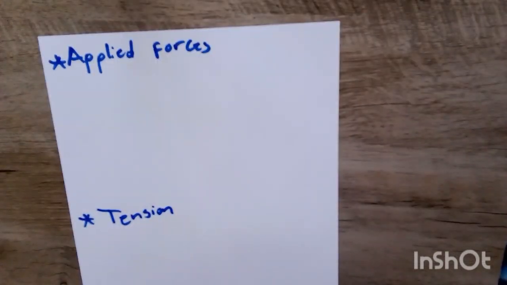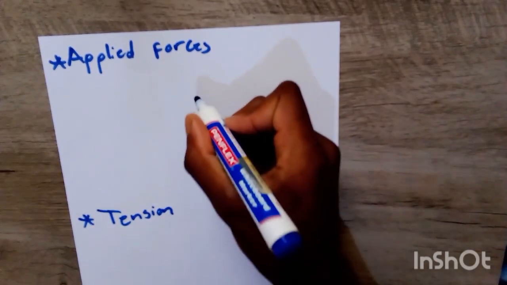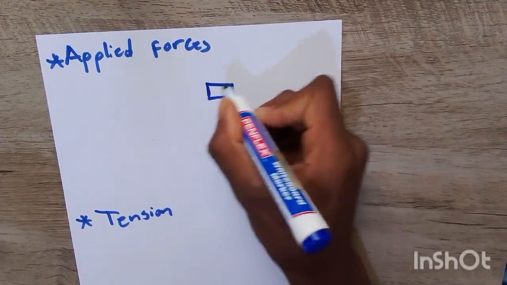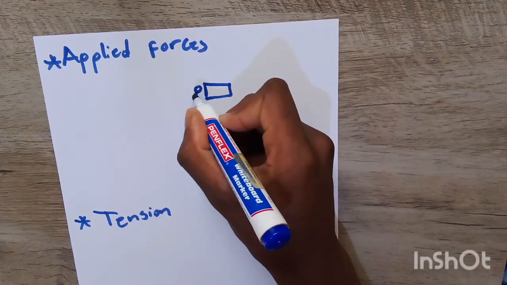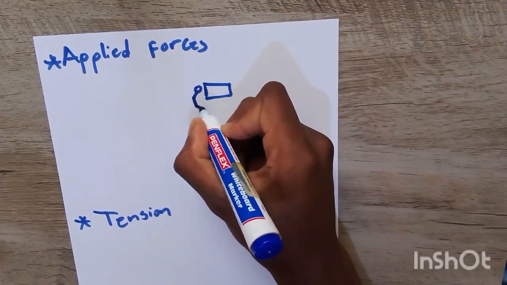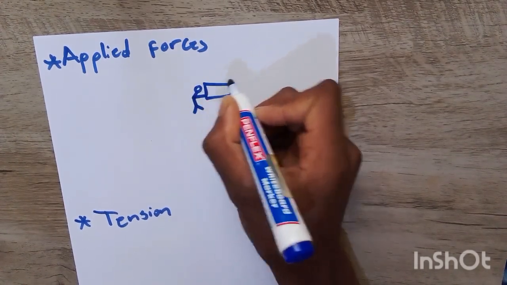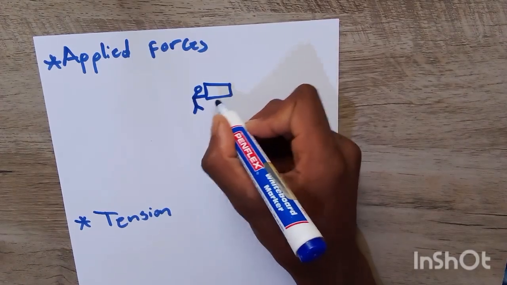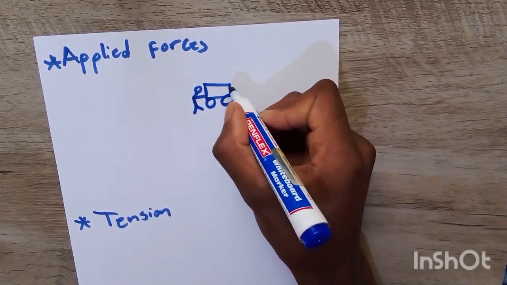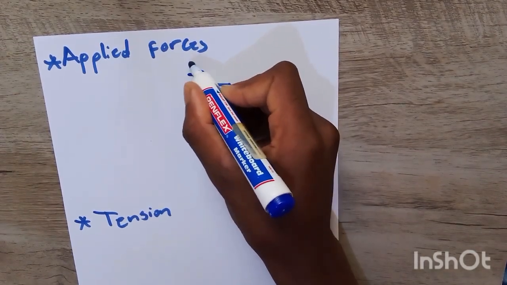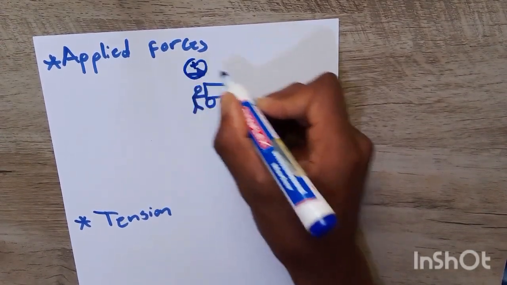The applied force is the force that a person exerts on an object, or an object exerts on another object. For example, let's say we have a person who pushes an object to the right.